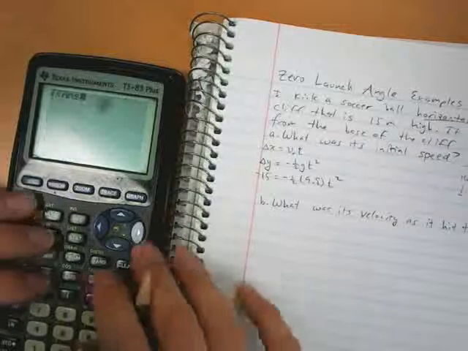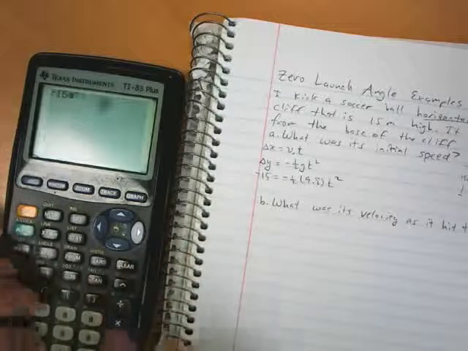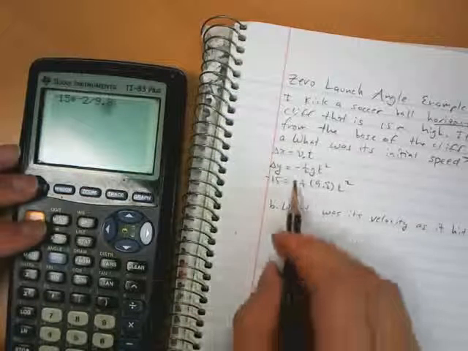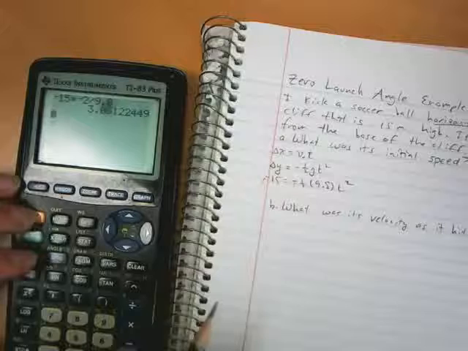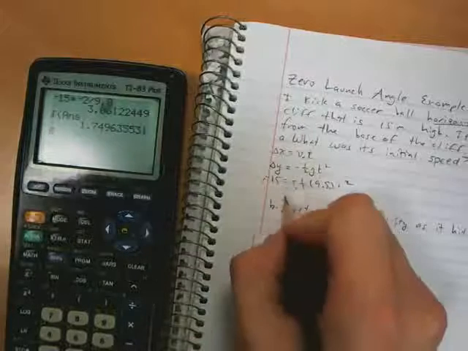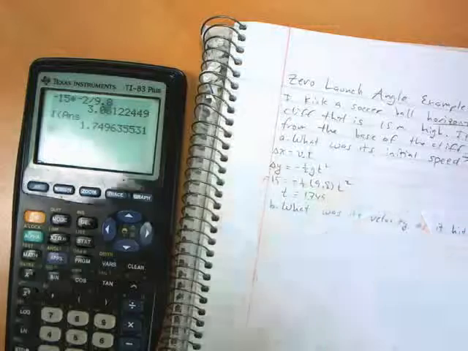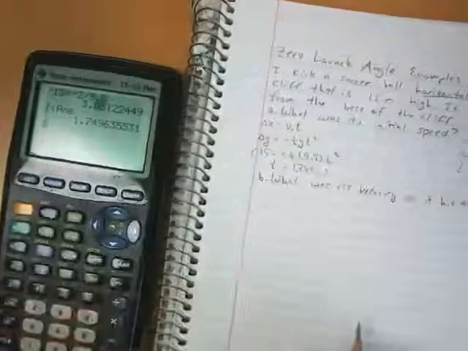Error, non-real answer. What did I do? Negative 15 times negative 2. There we go. Divided by 9.8. Two negatives that go away. And take the square root, and we get that the time is 1.749, etc. And we should use that stored value.